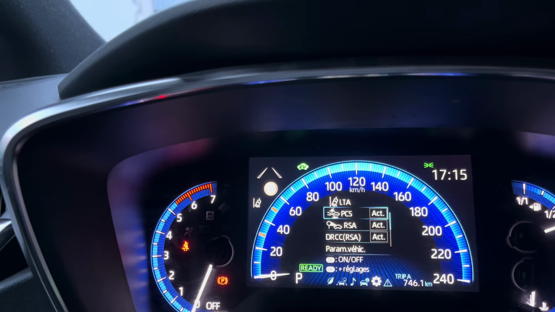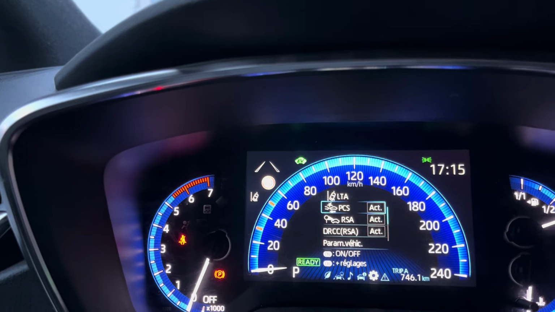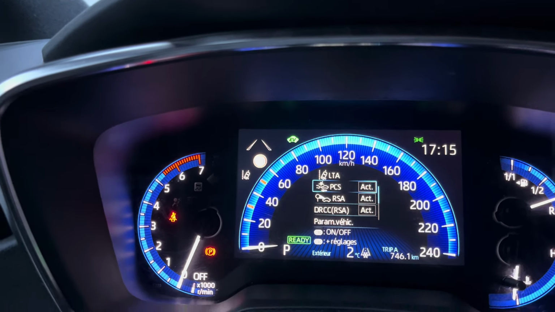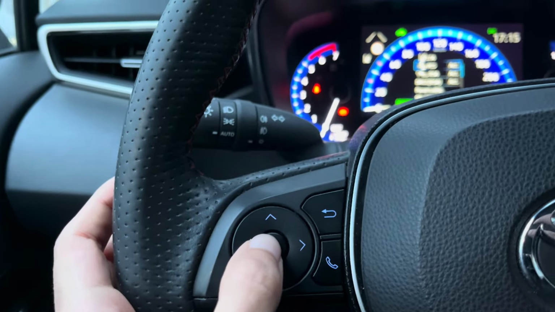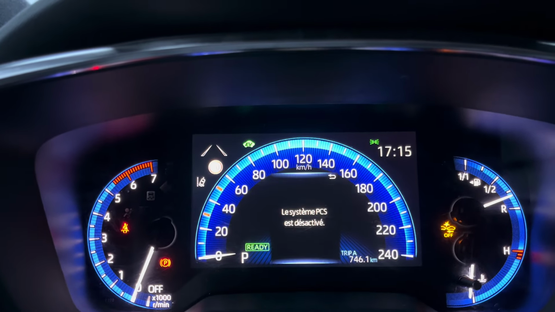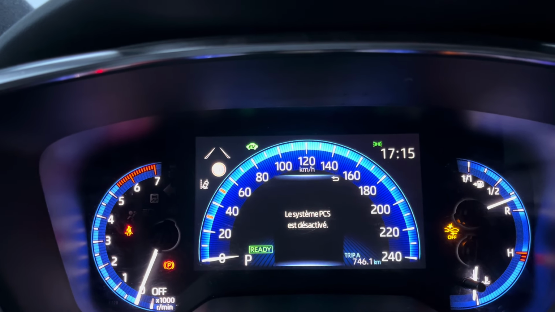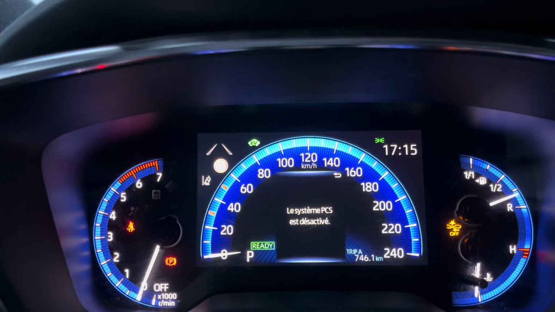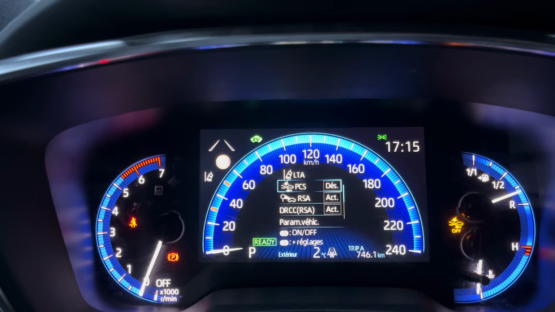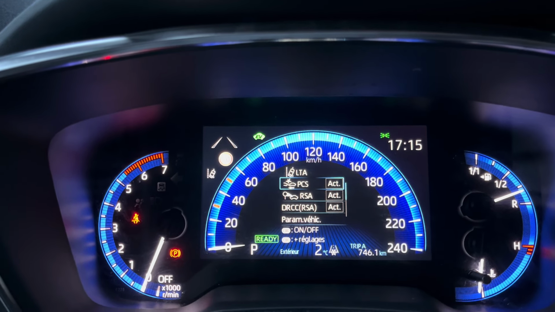So if you guys want to activate it or deactivate it, it's pretty simple. Just go to the option and then click on the OK button, and then it's gonna be deactivated. And if you want to undo it, just go ahead and give it a click again, and it's going to be activated.